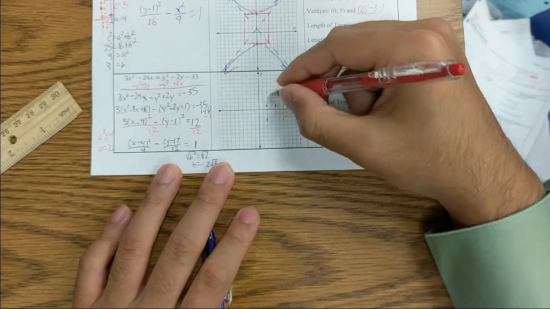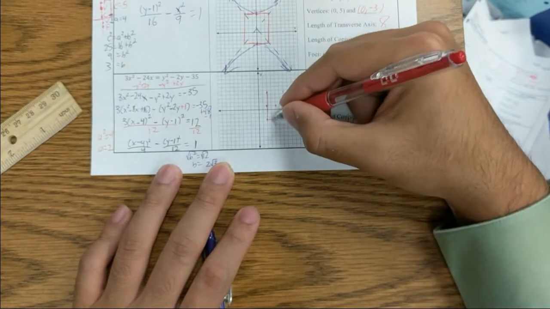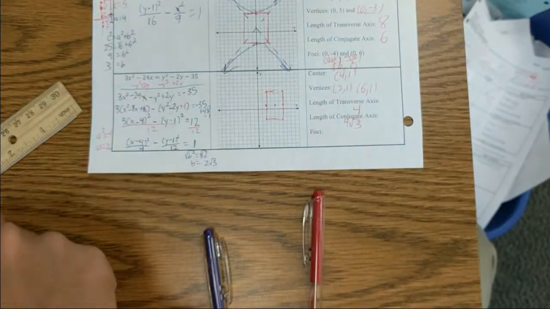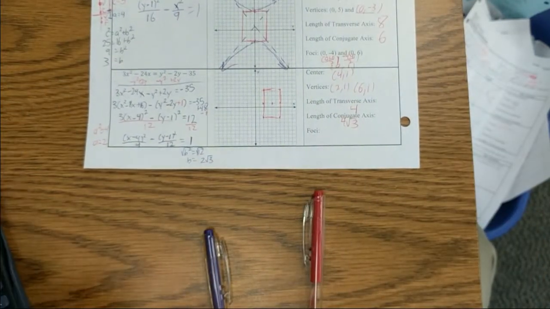Okay, so now I can connect up and sketch in my asymptotes.